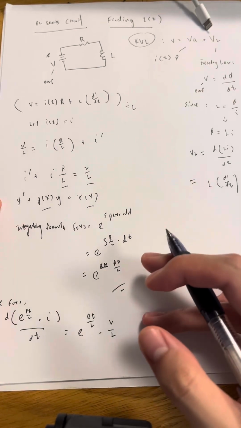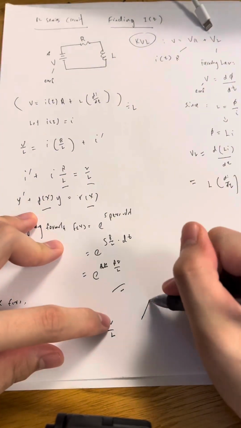After multiplying the integrating factor into this equation, we integrate both sides.